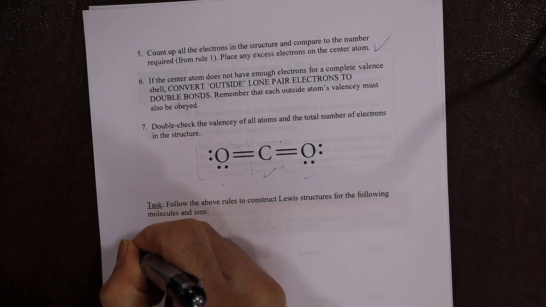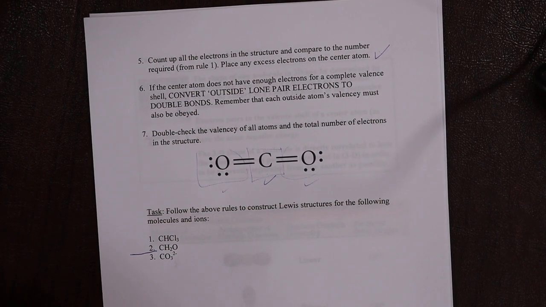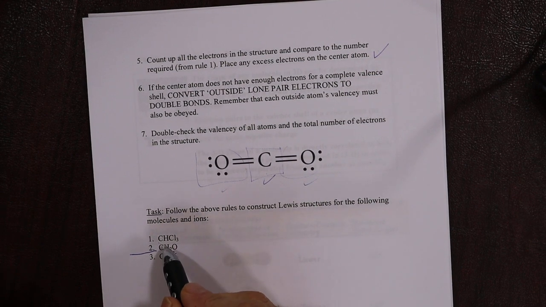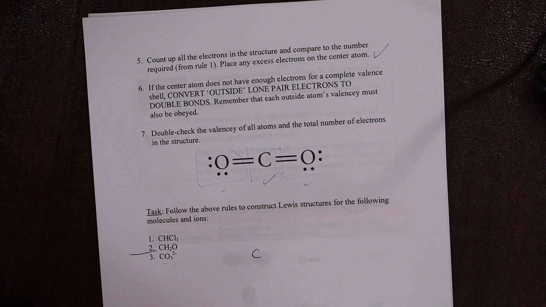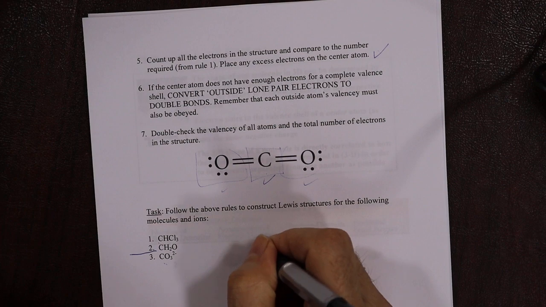pause here, right? I'm going to ask you to try the first 2, okay? And this one takes a little bit more explaining, which I'll probably do in the next video, okay? So pause, try them, okay. First one, CHCl3. Now of those, carbon has the highest valency. Stick it in the middle, all right? If you follow the rules through, you'll get the same answer, okay?